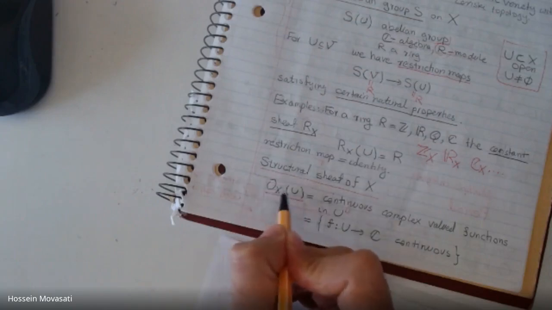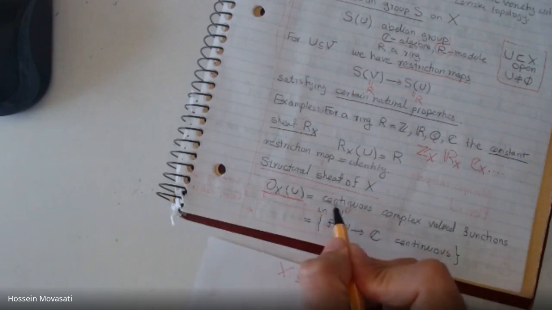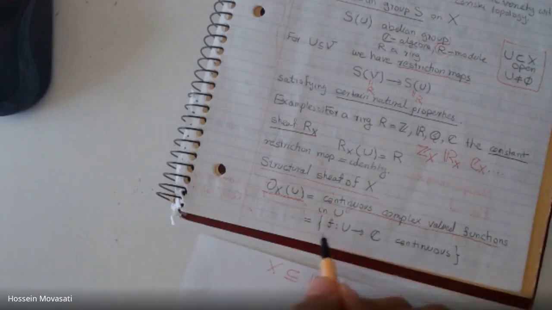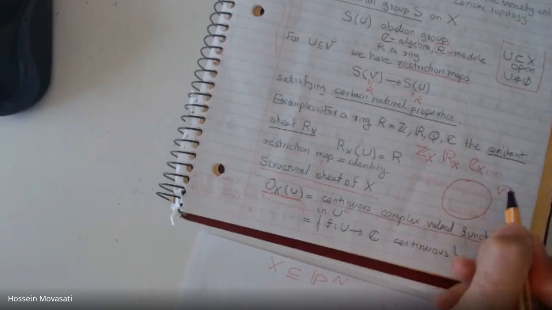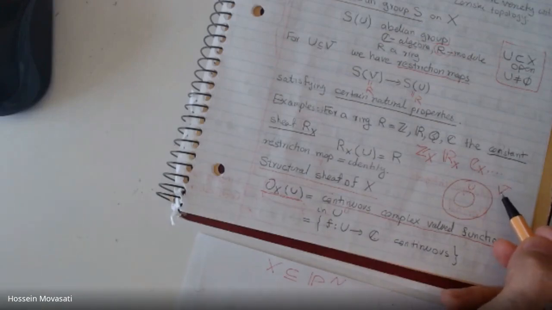It is denoted O_X(U). The structure sheaf of U is just the set of continuous complex-valued functions on U, basically the set of continuous functions from U to C. And of course, if you have an open set V containing U, the restriction maps are just the classical restriction of a function defined on V to U. So we don't really need to go into the general definition of a sheaf.